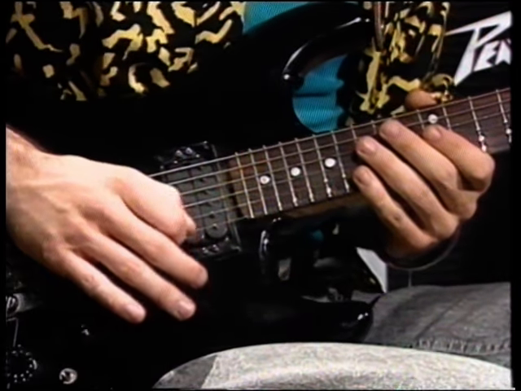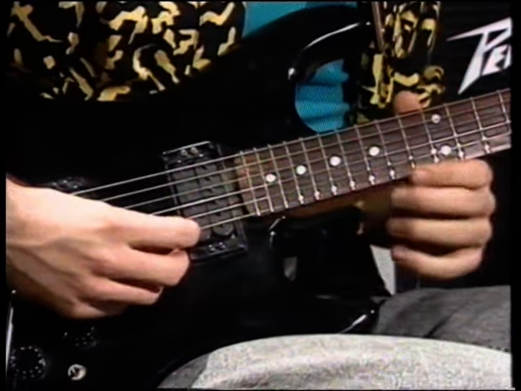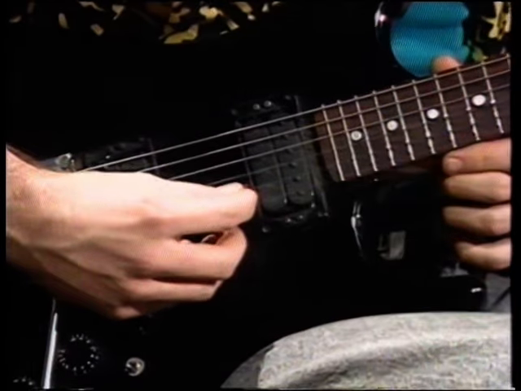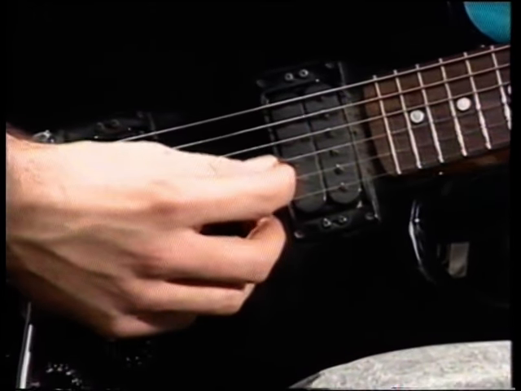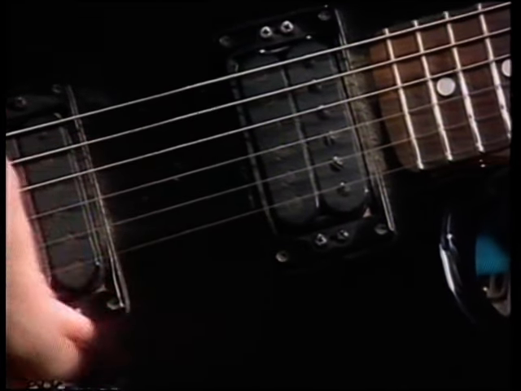One of them is to hold the pick pointed upwards towards the ceiling like this. Basically when you're pointing the pick at an angle, it cuts across the string real quickly and allows the pick to glide over the strings like this.